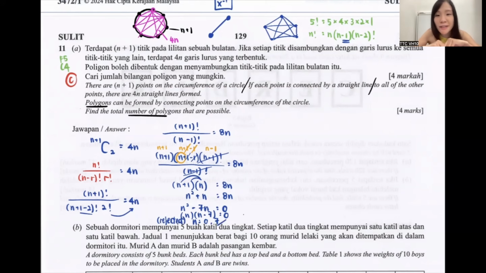So don't tell me, teacher, 7 is the answer. No, because look, the question's never really asking you how many points you have. They're not really finding points, my dear. They're now asking you to find the total number of polygons that are possible. That means how many polygons you can actually form based on all the straight lines. So how to form a polygon? Isn't it polygon can be formed by connecting the points on the circumference of the circle?